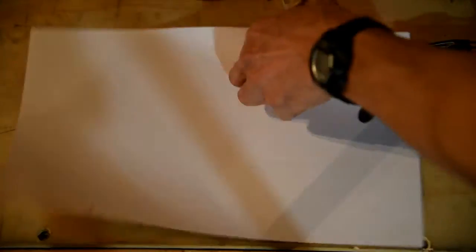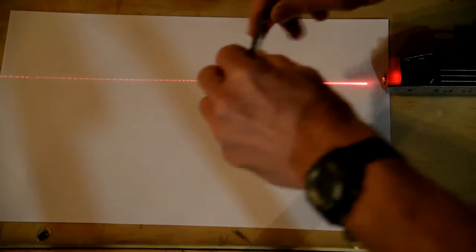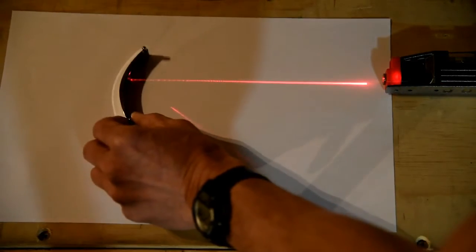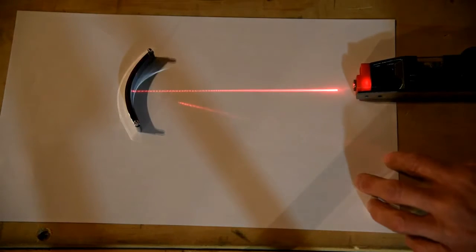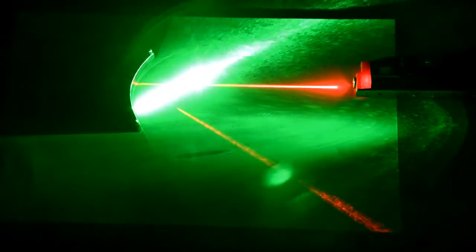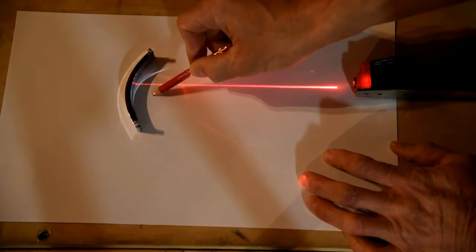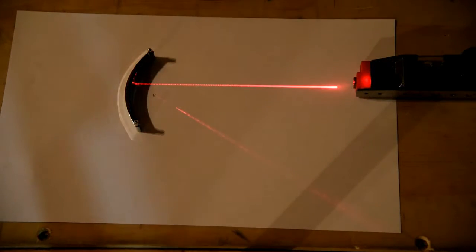Now, a reflecting telescope, on the other hand, works a little bit differently. What we have instead is a mirror that's going to reflect light back, and just as before, our two parallel rays should reflect back and meet right at this point right here, which is going to be our focal point. So those two reflected rays are going to meet right at that focal point right there.